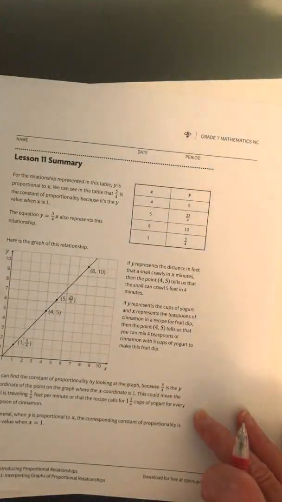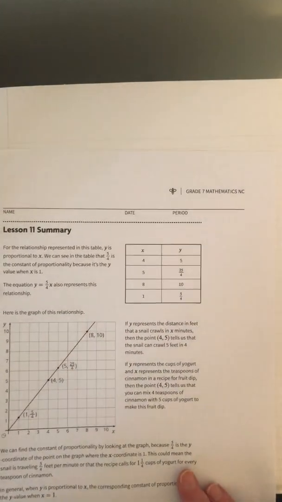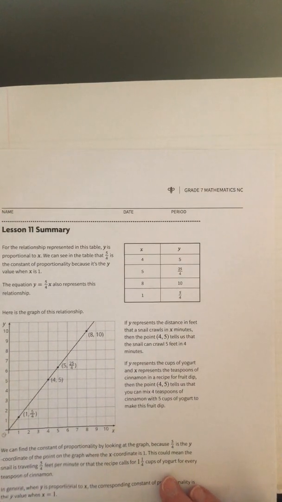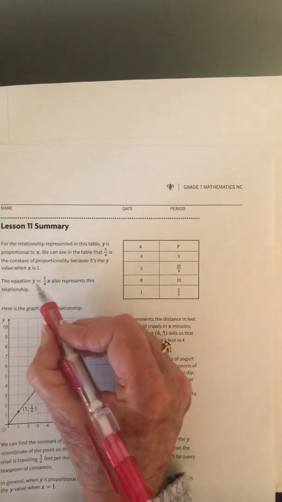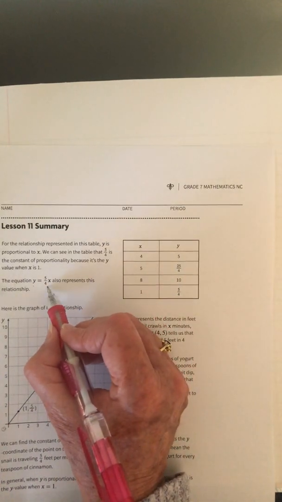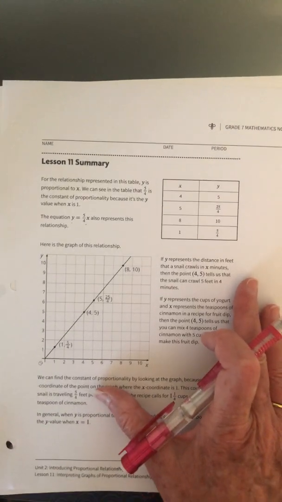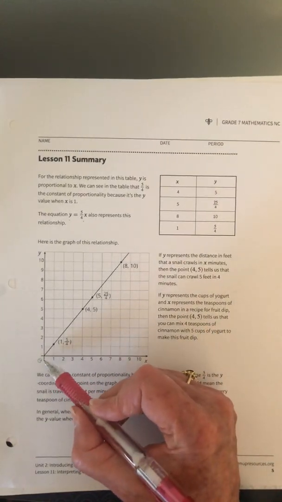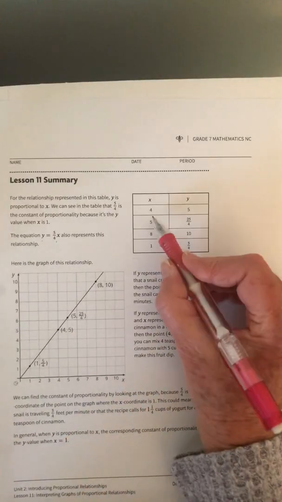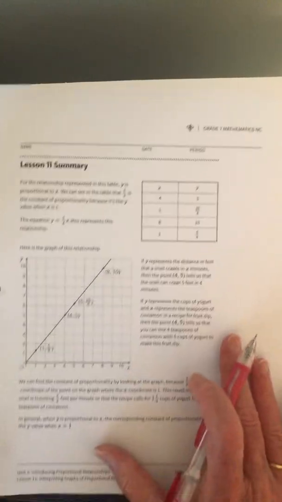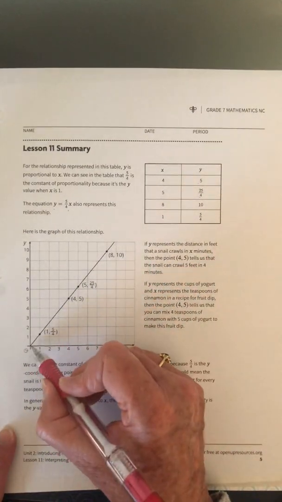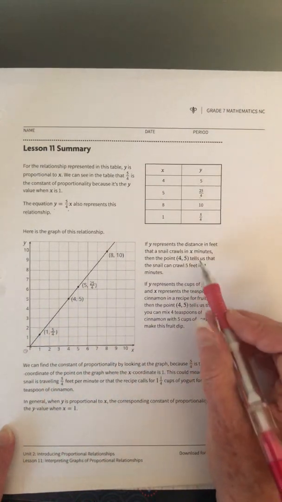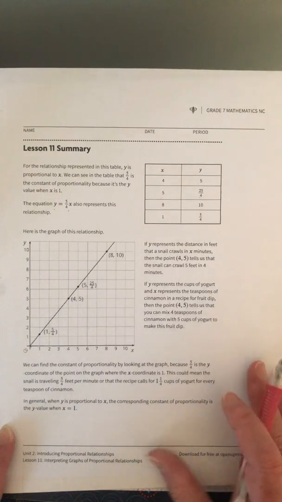All right, that takes care of this lesson. We're going to look at the summary now. It says, for the relationship represented in this table, y is proportional to x. If we did y over x, we would get 5/4 as the COP. We know that we can write the equation as y equals 5/4 x. We've done that quite a few times. And if we graph these points right here, 4, 5, 5, 25/4, they've graphed all those points for us. It is linear, and it goes through the origin. So we know that this is proportional by looking at the graph as well.